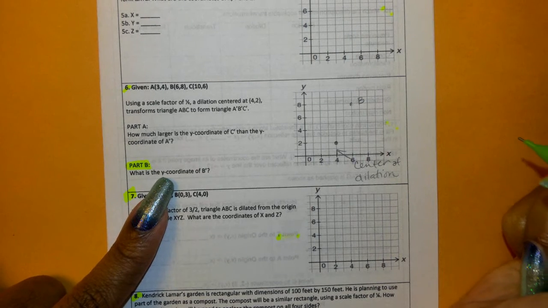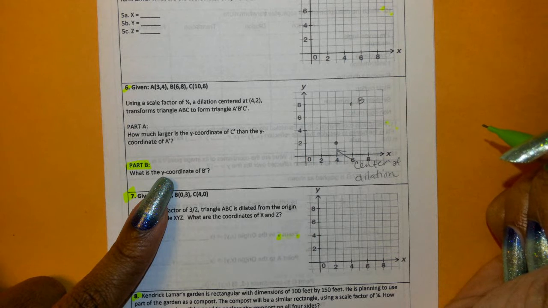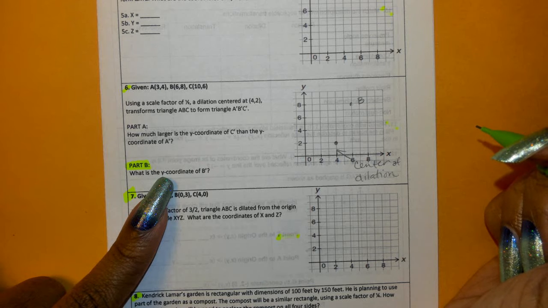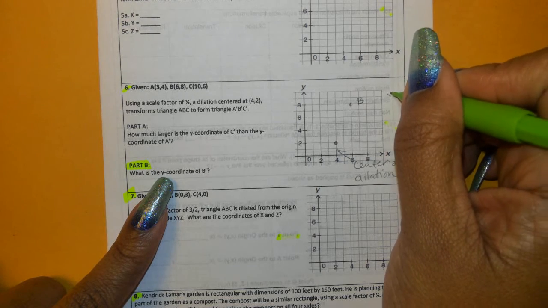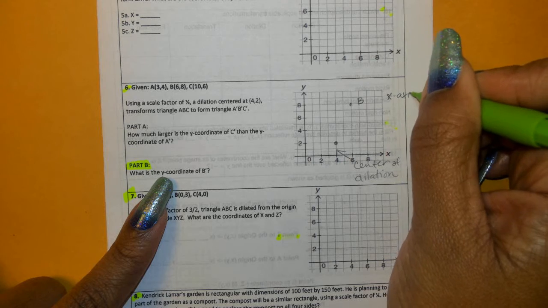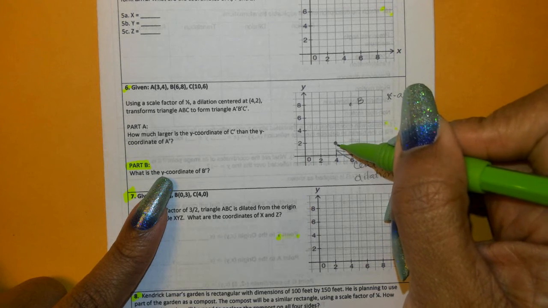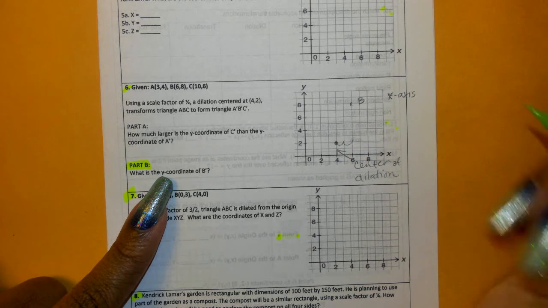Remember I told you you needed to do, I think, 3 steps in this. And step number 1 is that we had to find the distance from the center of dilation to the point for the x and the y. So we're going to do that first. All right. So on the x-axis, from the center to B, I had to travel over 1, 2. Okay. I had to travel over 2.